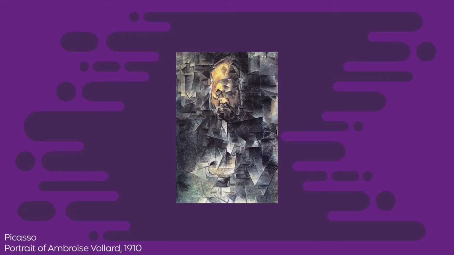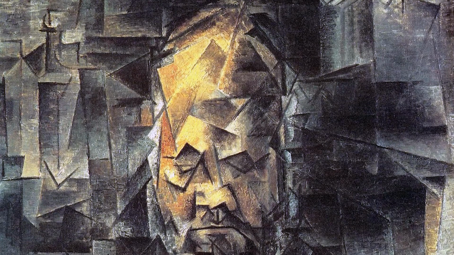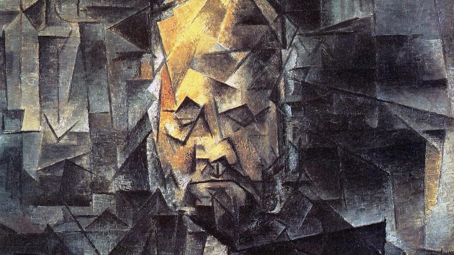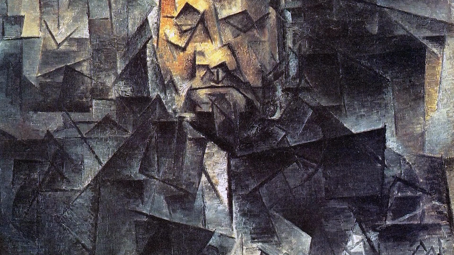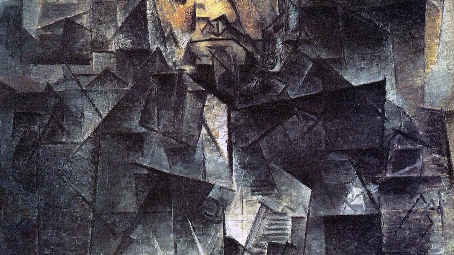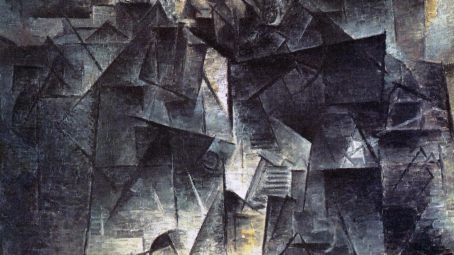A portrait means a painting or photograph of a single person's face. In this portrait, Picasso painted the man who helped sell his and many other artists' paintings. Do you think Picasso liked this man? What can you tell from this image?